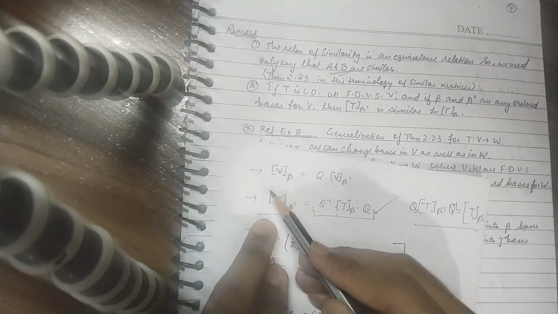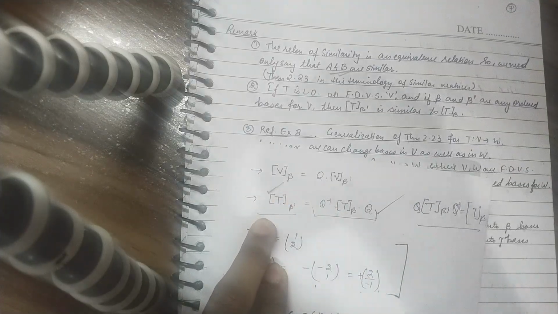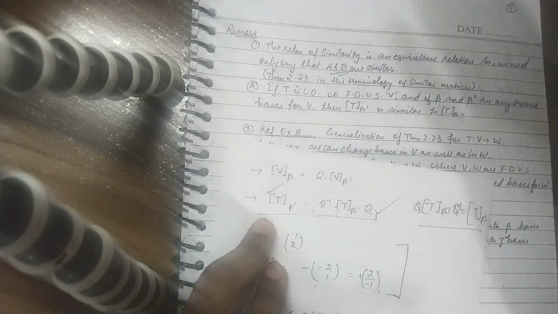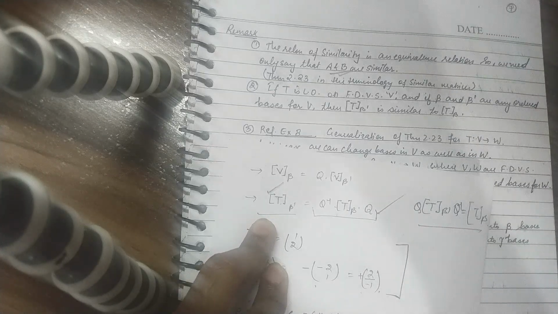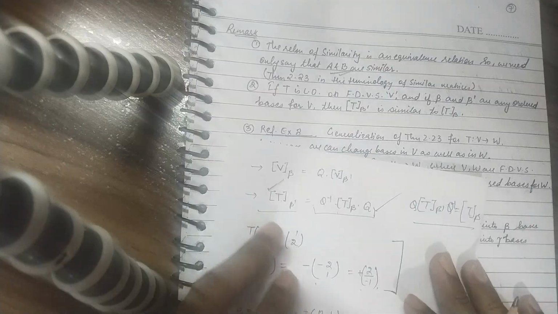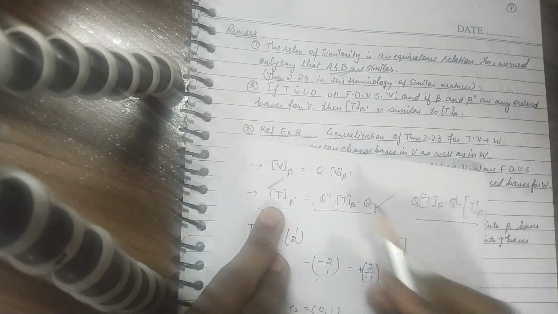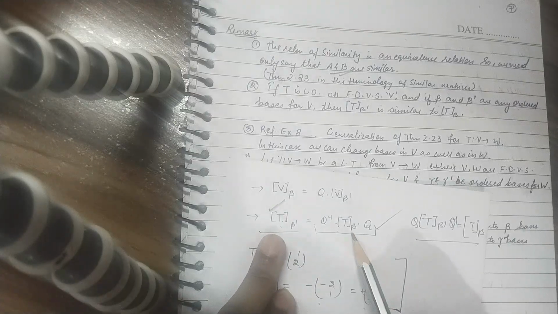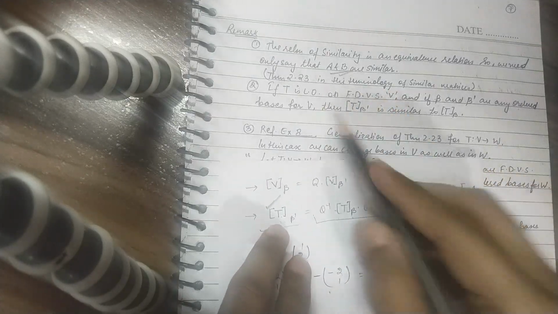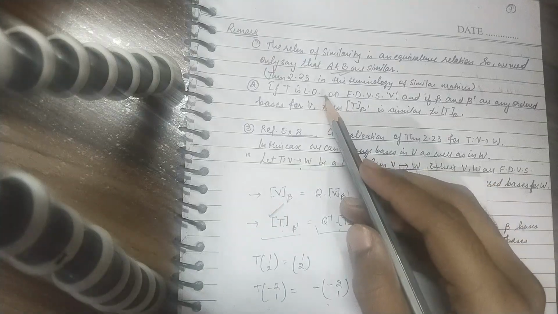I can also say that the matrix representation of operator T with respect to beta and the matrix representation of operator T with respect to another ordered basis beta dash of the vector space are similar, because the transformation is defined from vector space to vector space. So this is the restatement of the previous theorem that we had already proved.